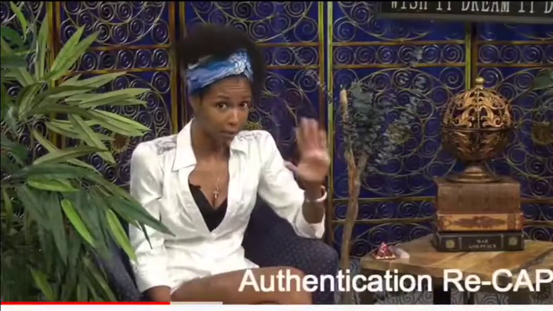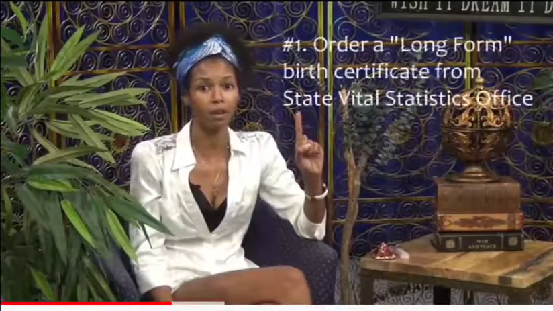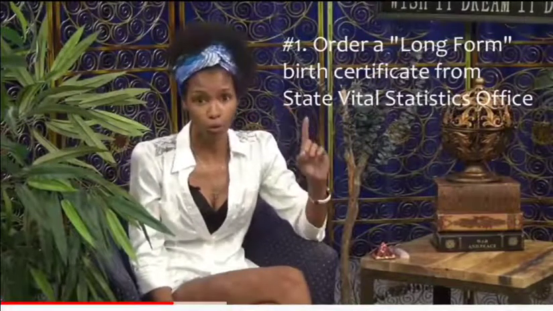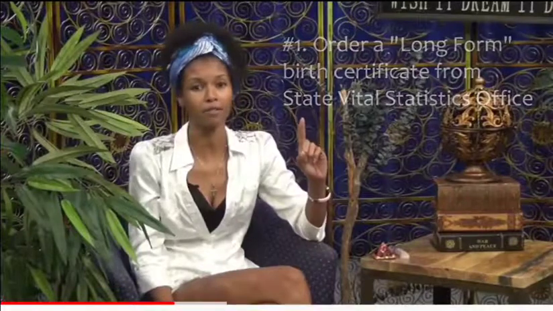The process of authenticating is real simple. I'm going to keep it real simple for you. We're going to do a couple of steps. It's not that many steps. The first step is to order a birth certificate from your vital statistics office. So wherever you were born, order you a long form birth certificate.